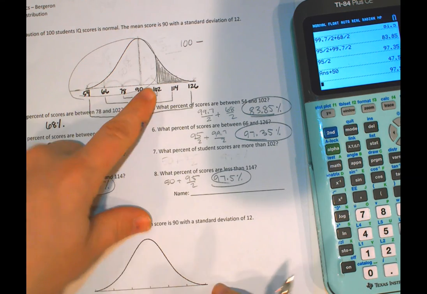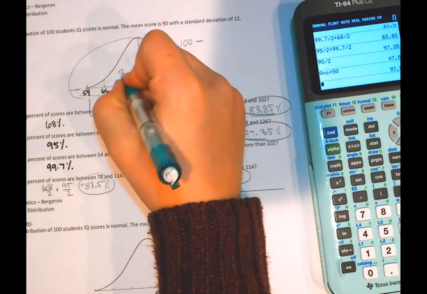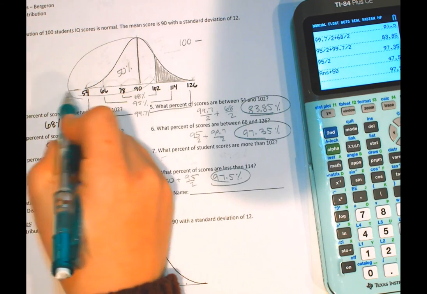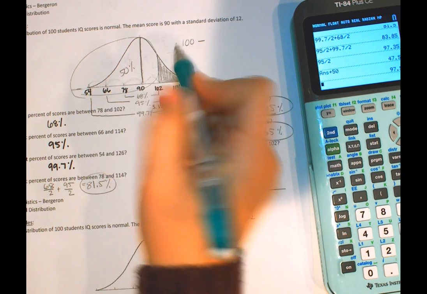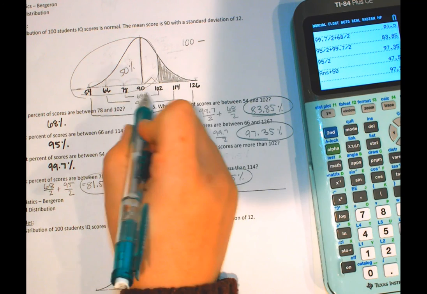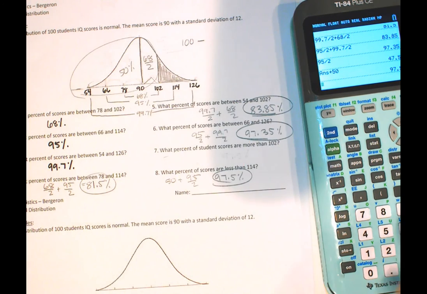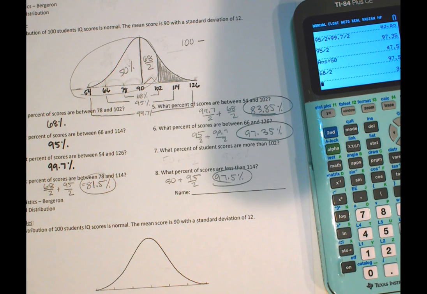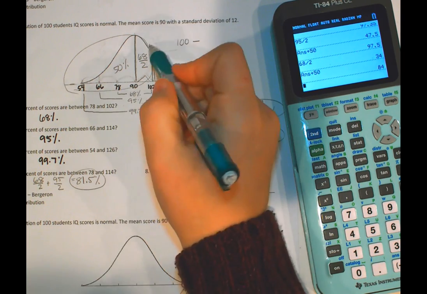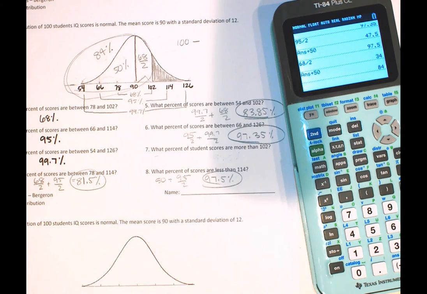Well, I can find the area of this. Remember, this half that we didn't shade in is 50%. Right? We just talked about that in the last one. I'm going all the way to the end of this graph. So that would be 50%. So now I just have to find this area here, which is 1 standard deviation from the mean. So that would be 68 divided by 2. So 68 divided by 2 is 34. Plus 50 is 84. So that means this whole area that I didn't shade in is 84%.